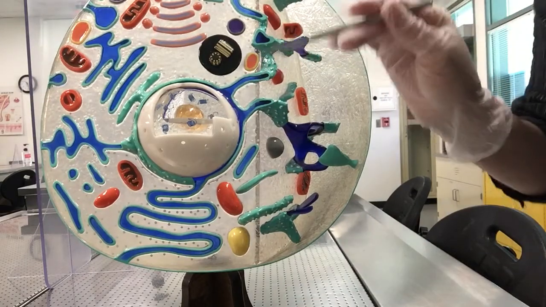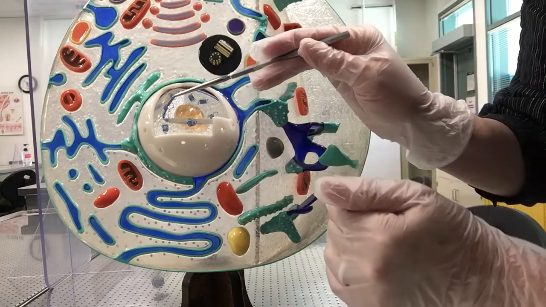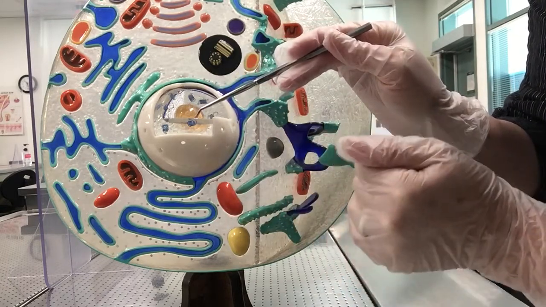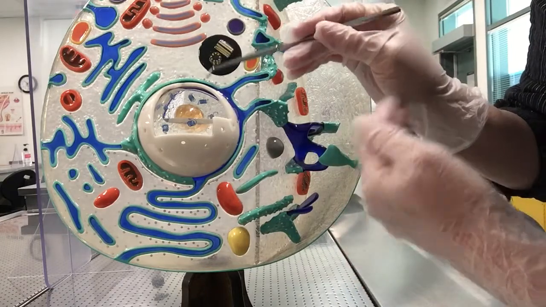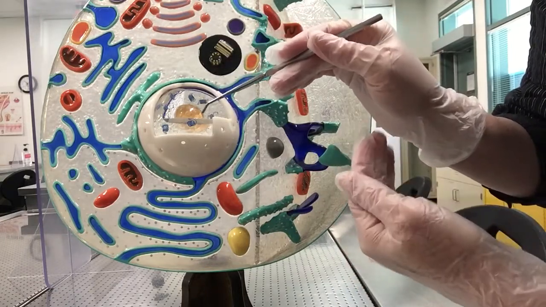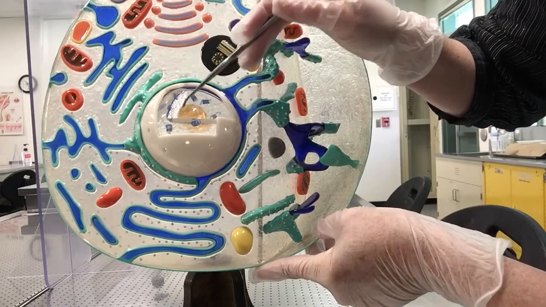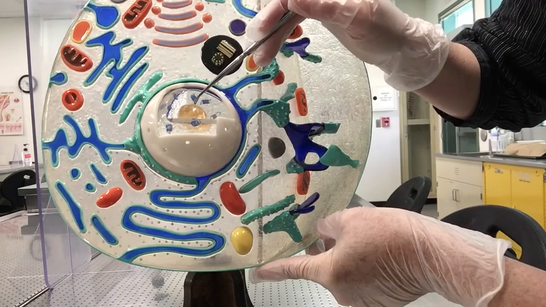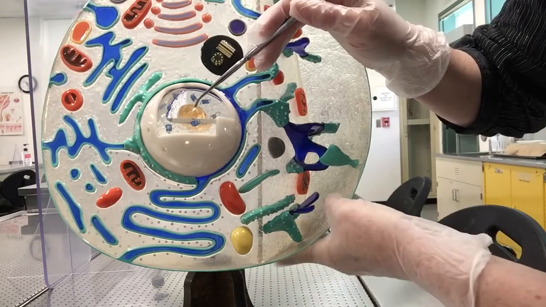The function of the nucleus is to house DNA. Chromatin is DNA. It's made of DNA and proteins called histones and a little bit of RNA. Now the nucleolus is the place where ribosomes are assembled and ribosomal RNA is synthesized.